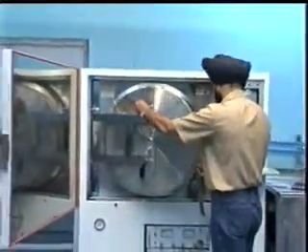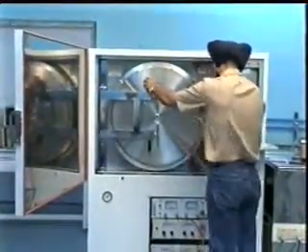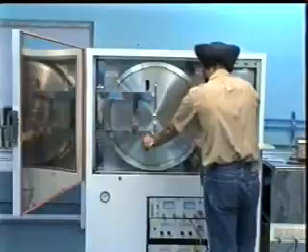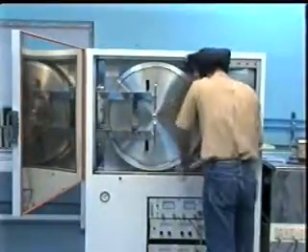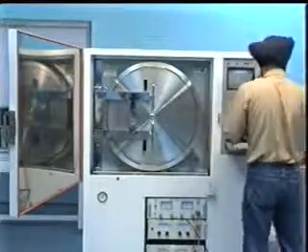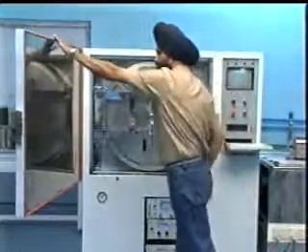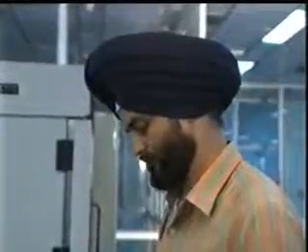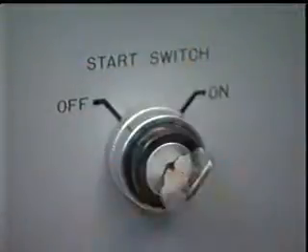The tray is then placed in the chamber. Each test cycle has a duration of 24 hours.